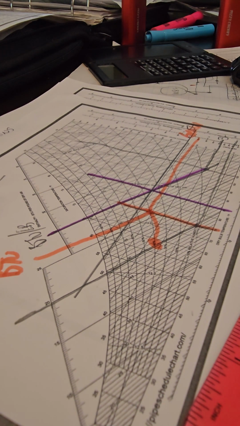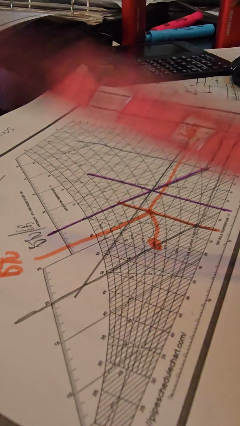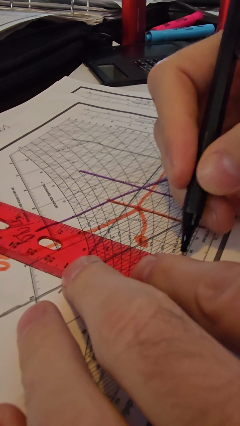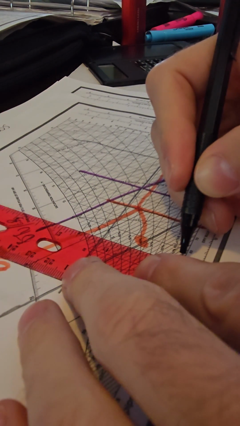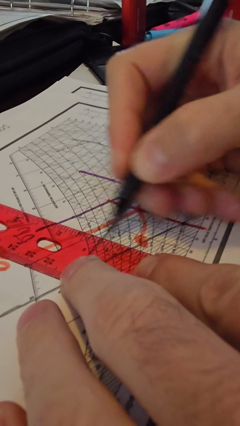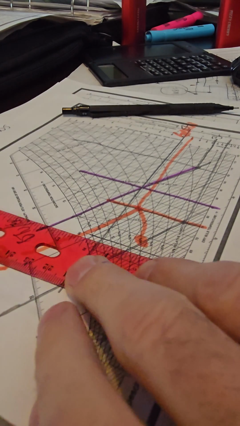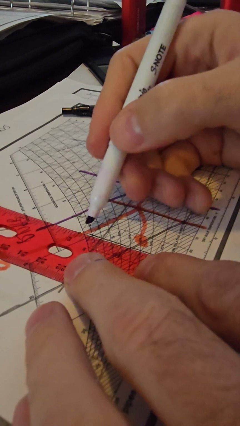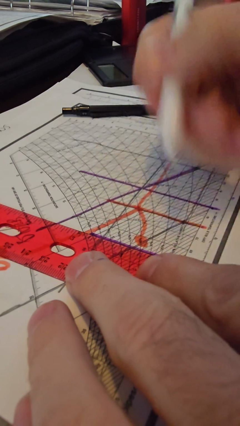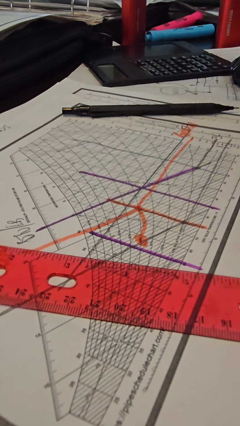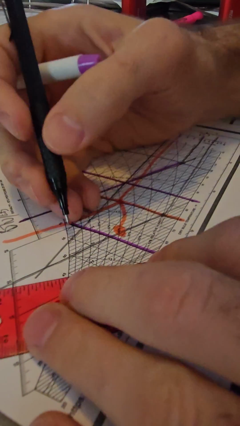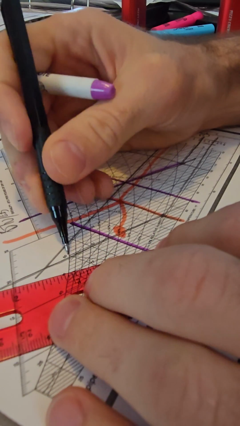So, supply air, what is it? 60. So we find our 60. Where is my trusty purple marker? 60 and a wet bulb of 50, which is right here.